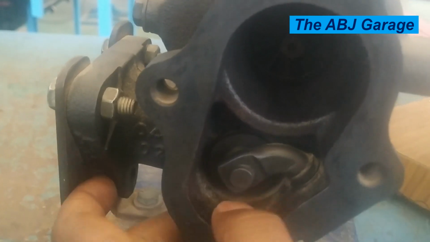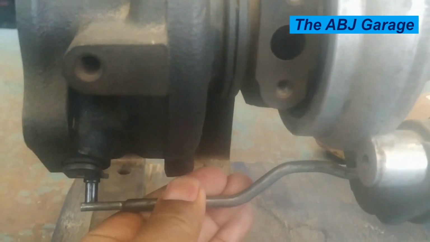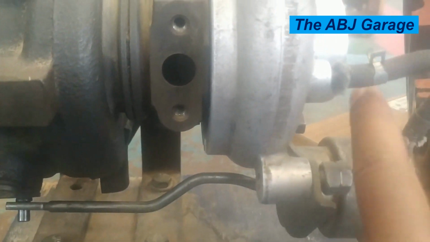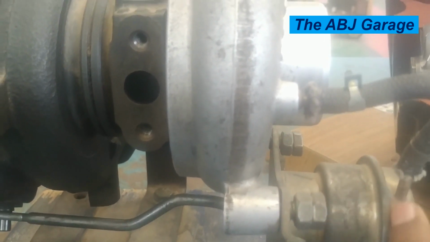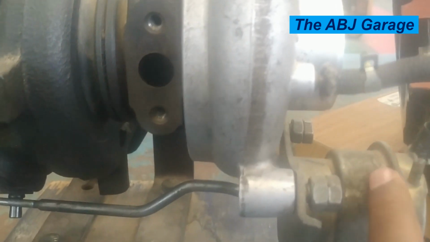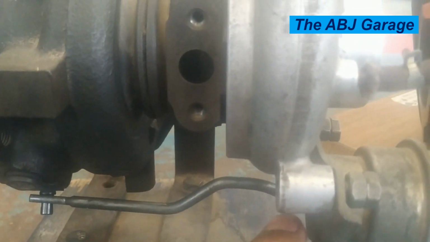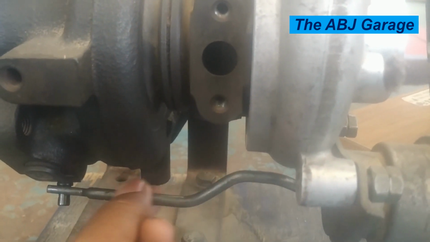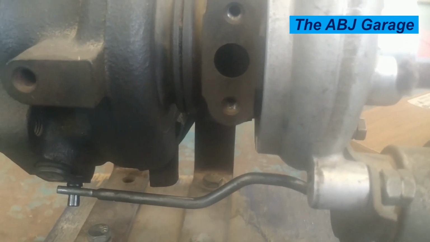The other method is to check for the mobility of the actuator mechanism. This actuator mechanism has to be free enough. You can check that by simply using a vacuum gauge. You can use a hand vacuum pump that will be used to actuate the actuator. So apply vacuum and see if this arm is moving freely or not. It should be moving freely. Otherwise, if it is not moving freely, it means there is a problem with the diaphragm or the actuator itself.